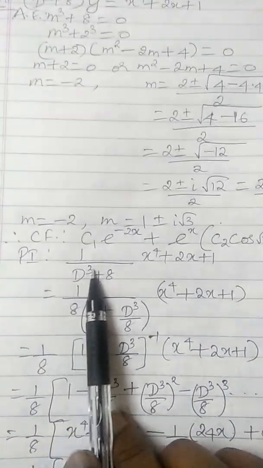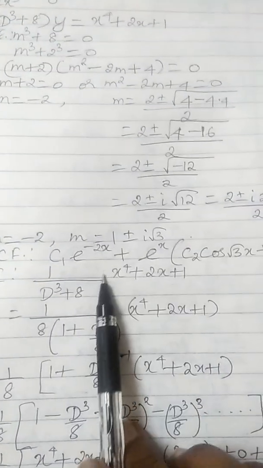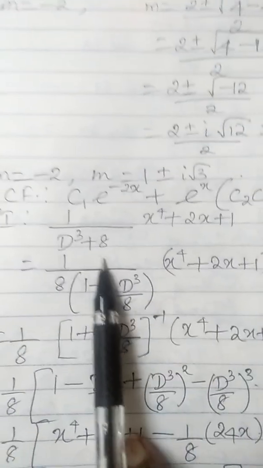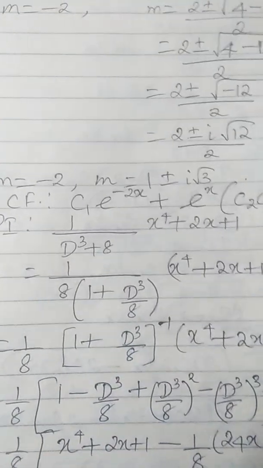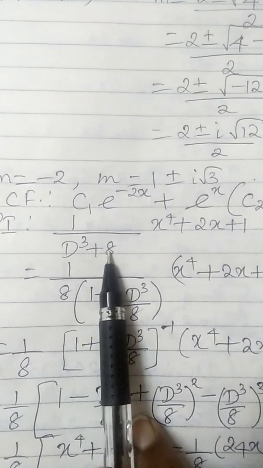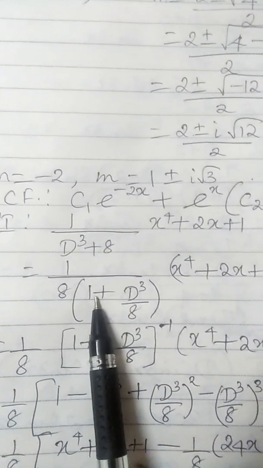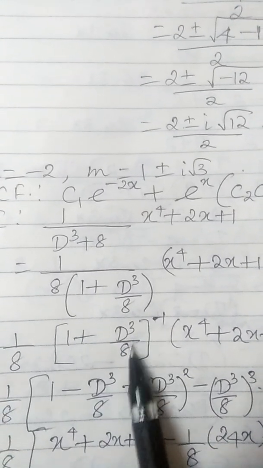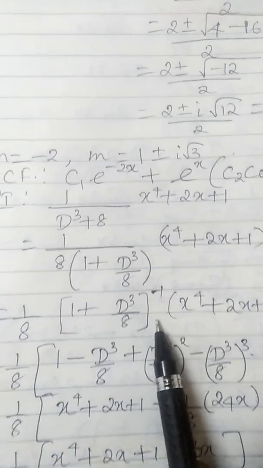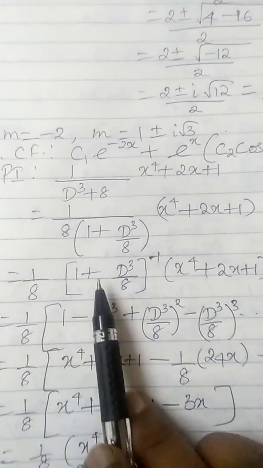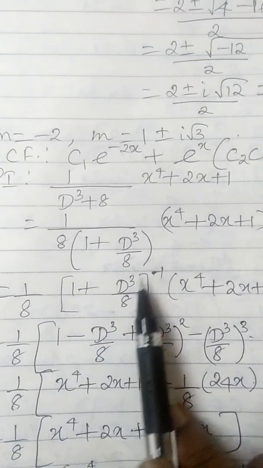Now, going on with particular integral, we can see that the right hand side is a polynomial. So, since it is a polynomial, we have to write it in the form of 1 by f of D, which should be written as f of D inverse. So, we are taking the constant out and thereby it will be written as 1 plus D cube by 8. Okay. So, when it goes to the numerator, 1 plus D cube by 8 inverse into the polynomial. So, 1 by 8.